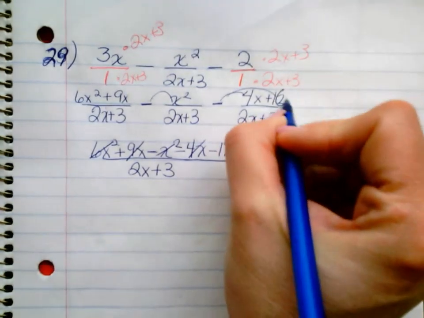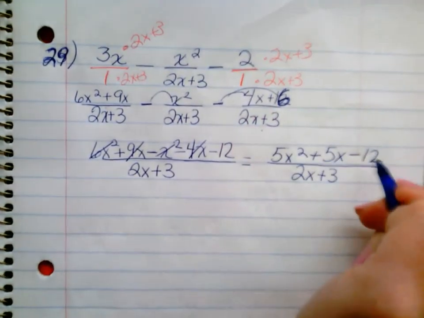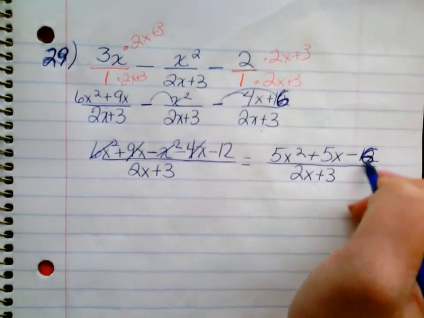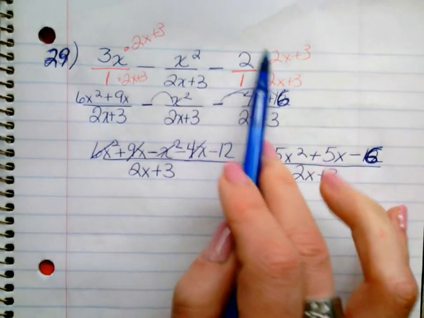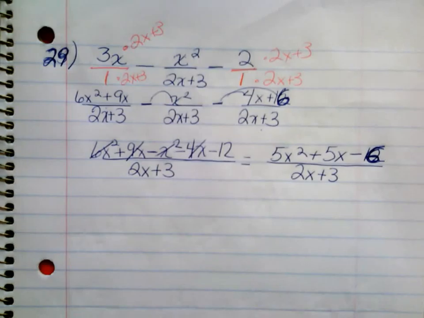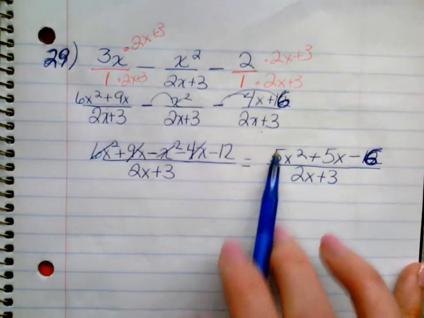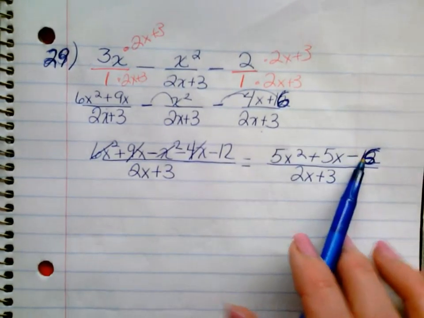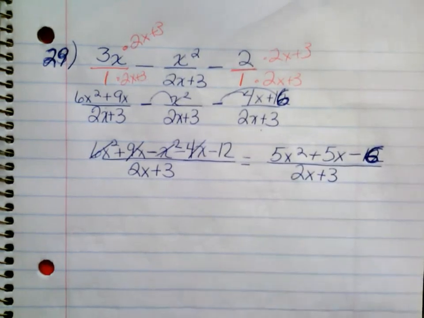Two times 3 is 6. 2 times 2 is 4. 2 times 3 is not 12. It's 6. Doesn't help us, though. Factors of 30, whose sum is 5. 1 and 30, 2 and 15, 3 and 10, 5 and 6. That's your answer. Can't factor it.